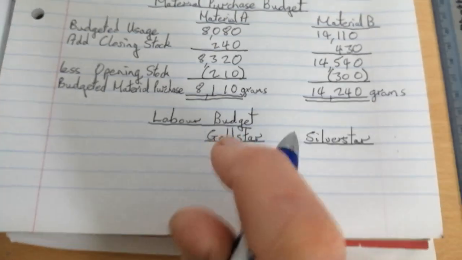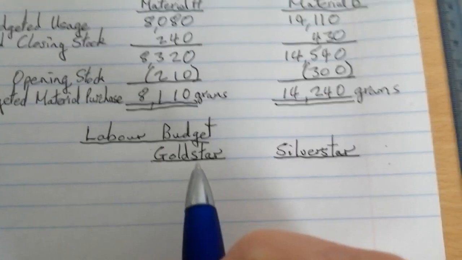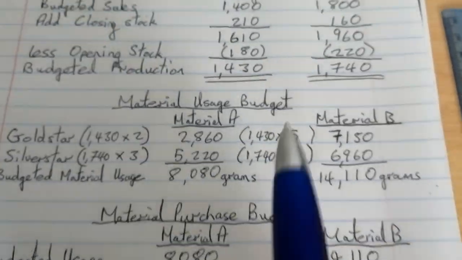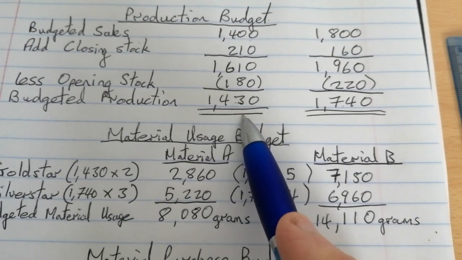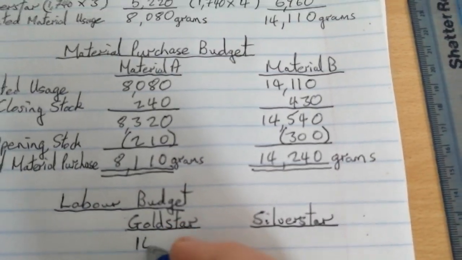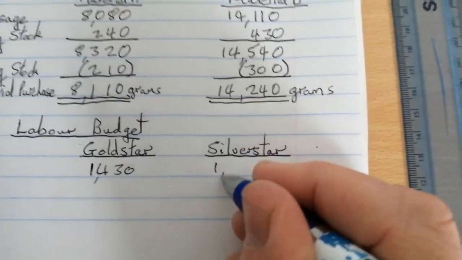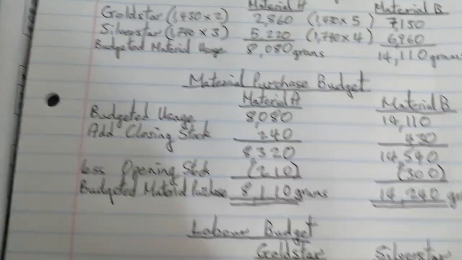Okay, so the first thing we're going to start with is, if you want to find out how much you're going to pay to produce gold star, you need to know first of all how many of the gold stars you're going to produce. So we go back up to your production budget here, and we said you're going to produce 1,430 of the gold star, 1,740 of the silver star. So that's what we're going to start with. 1,430 and 1,740, and we call that budgeted production.